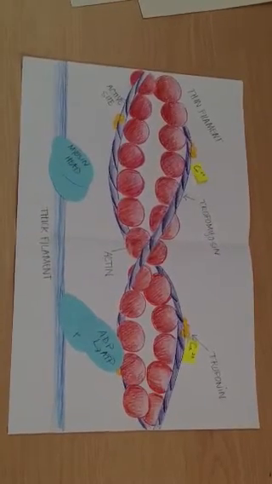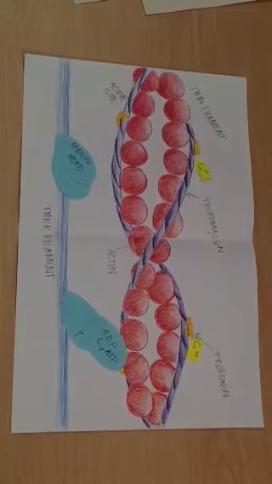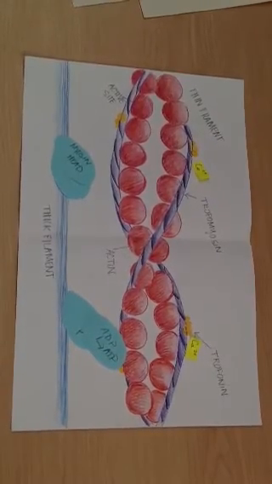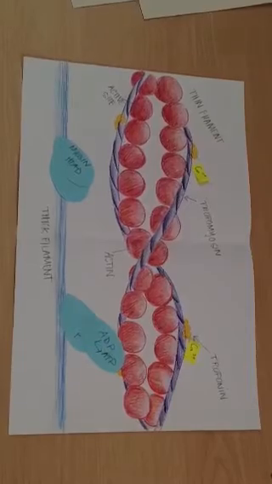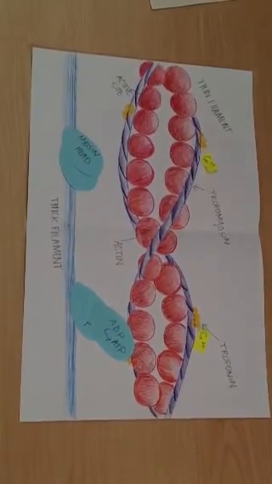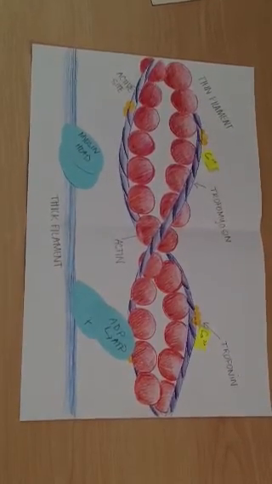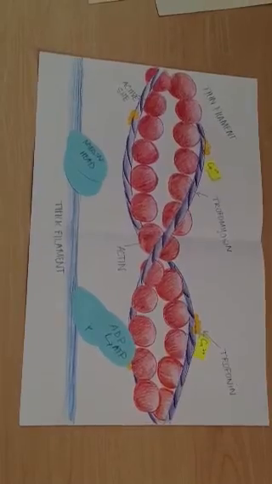ATP binds to the myosin head, causing the head to break free from the active sites on the actin. The myosin head then becomes energized as ATP is converted to ADP. Calcium is pumped back into the SR and attached to calsequestrin, allowing tropomyosin to once again cover the active site, resulting in relaxation of the muscle.